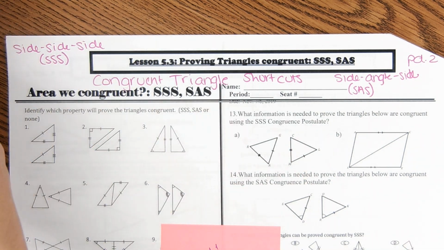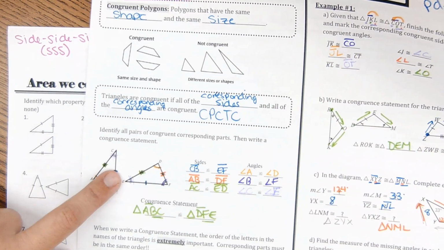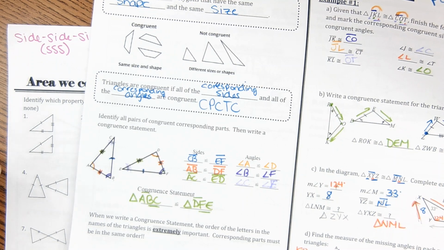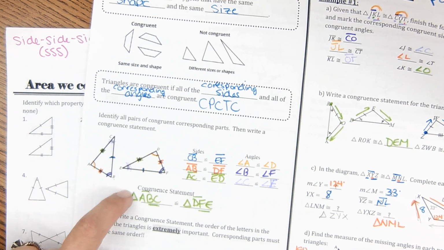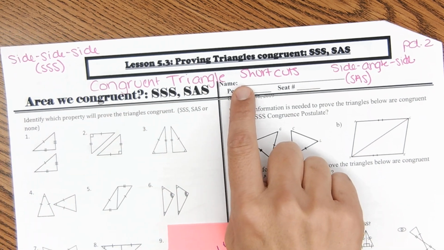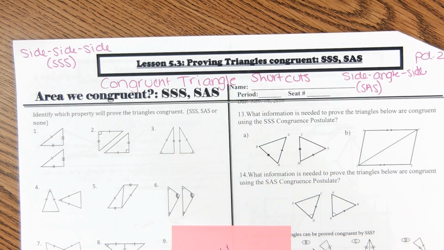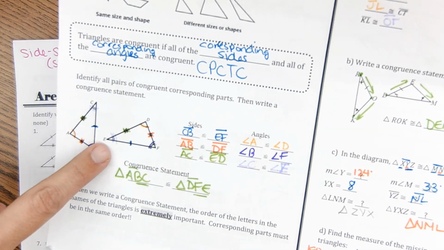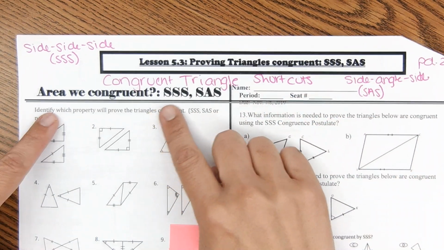Okay, so yesterday we proved triangles congruent. If all the parts are congruent, we can say those triangles are congruent. Or if two triangles were told they're congruent, then all their parts are congruent. Today we're going to be looking at some congruent triangle shortcuts. So you don't necessarily need to know all the parts, like all the measurements, to prove that they are congruent. You can use these shortcuts.